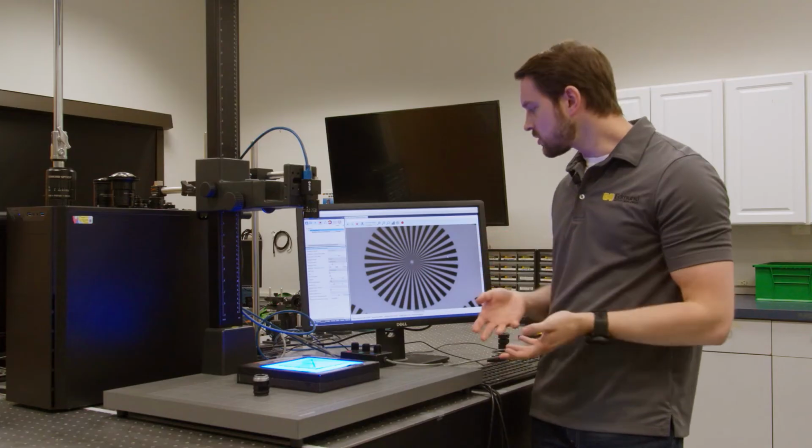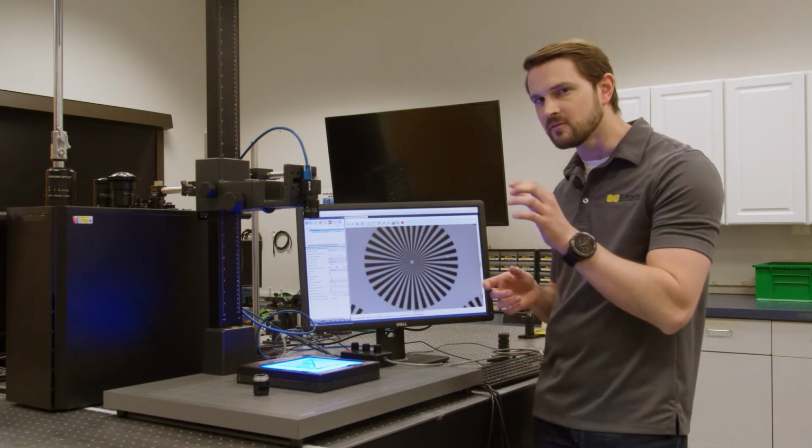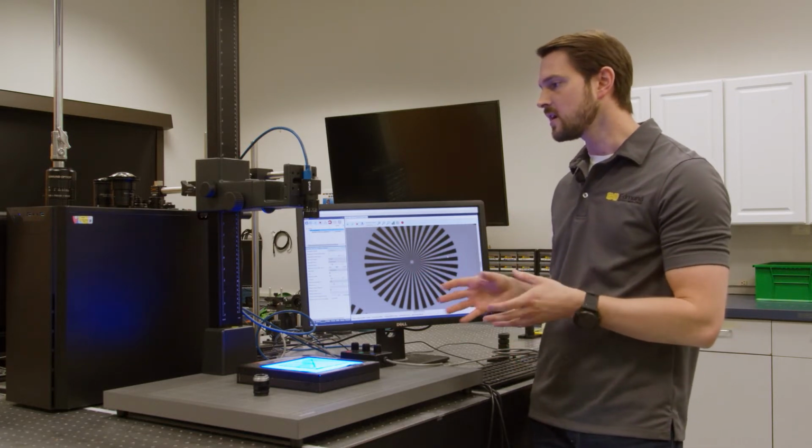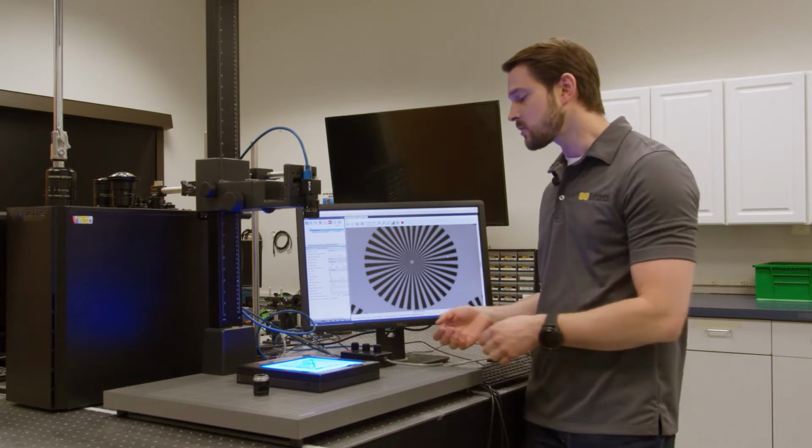I see my performance changes a little bit from white. Maybe this blur circle got a tiny bit larger, and that's fairly common with some of the wavelengths. But you'll notice that the impact was not very large. This is still very, very good. I might be able to very slightly tweak the focus to get that to look a little better. But let's take a look at the stability throughout the wavelength range.